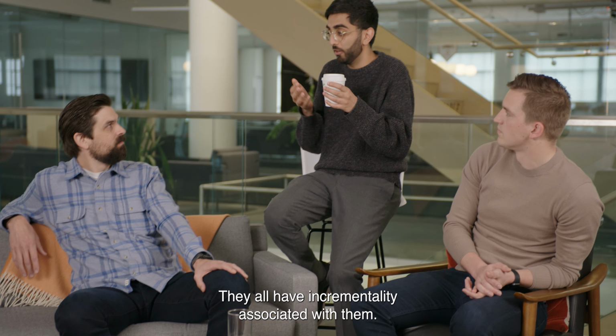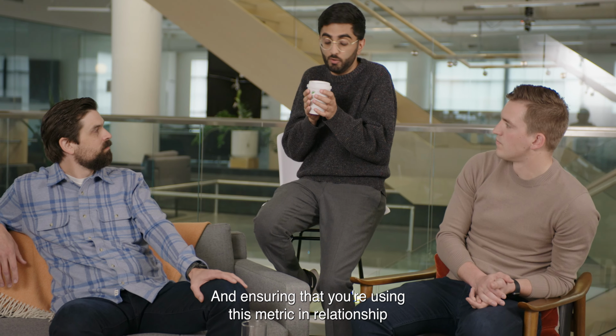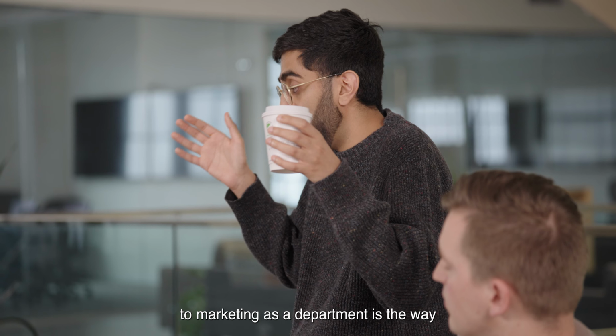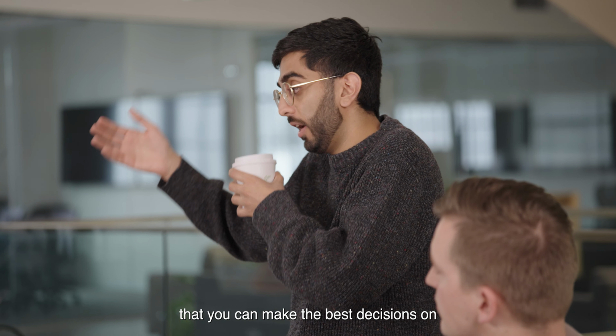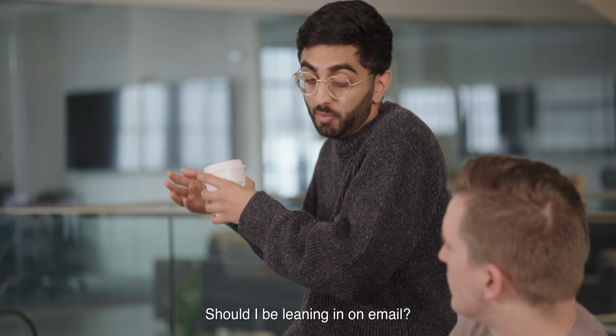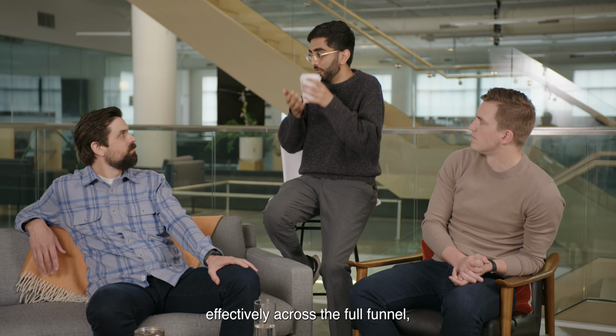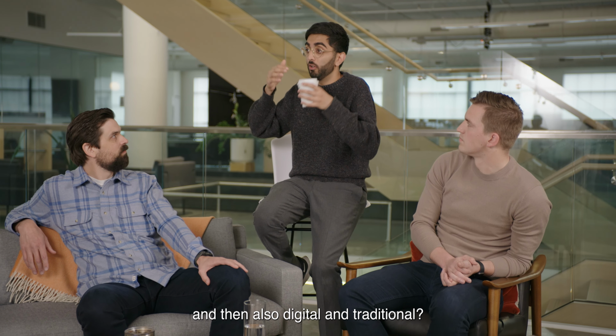They all have incrementality associated with them, and ensuring that you're using this metric in relationship to marketing as a department is the way that you can make the best decisions on how I should be activating on email, whether I should be leaning in on email, and then how I can be spending my paid media dollars effectively across the full funnel, and then also digital and traditional.